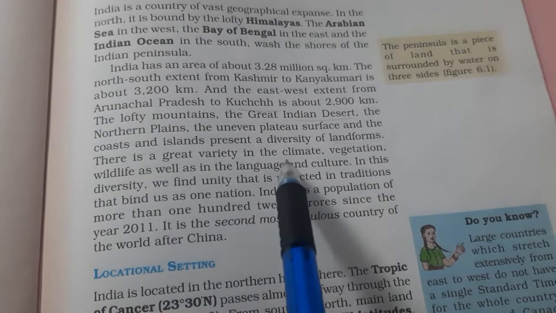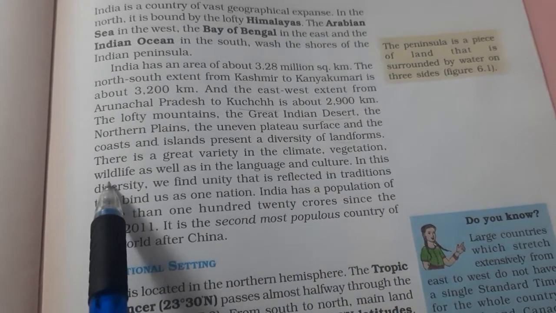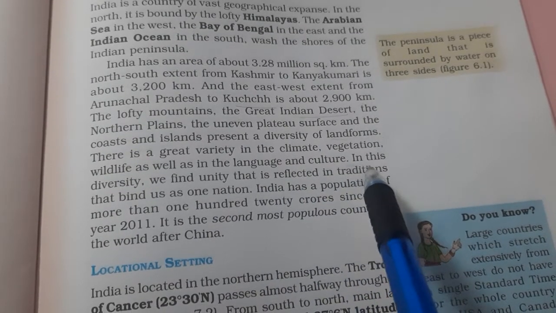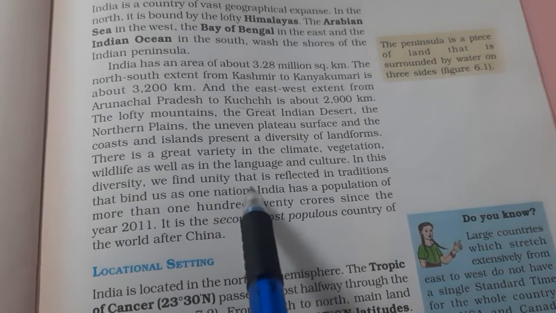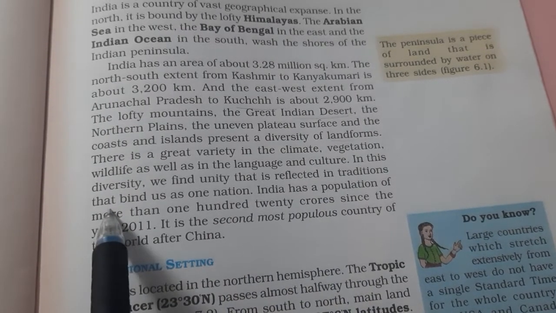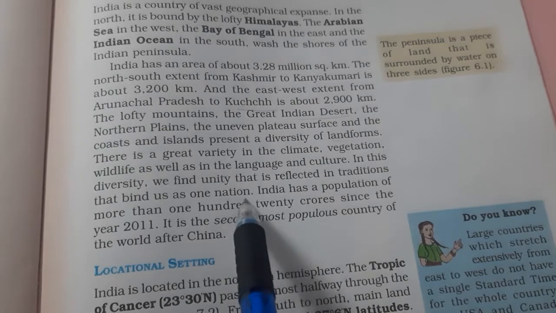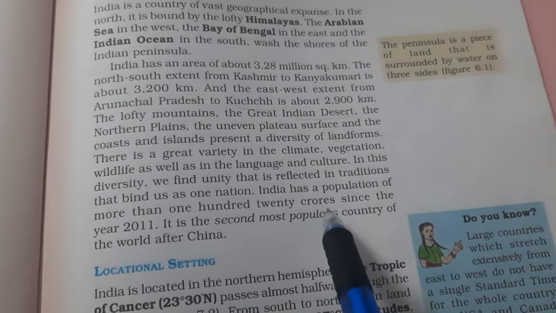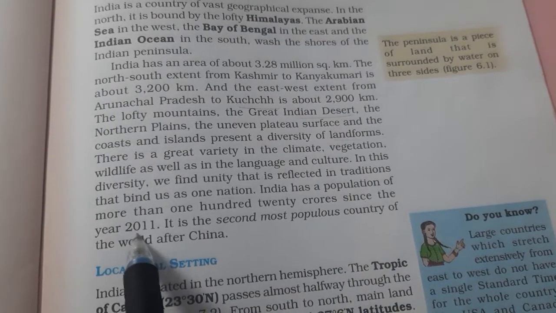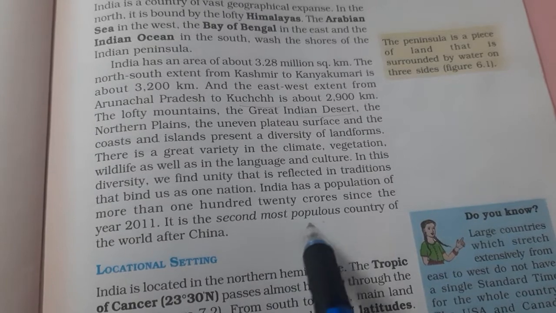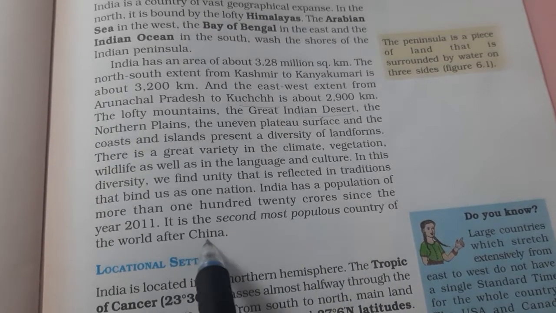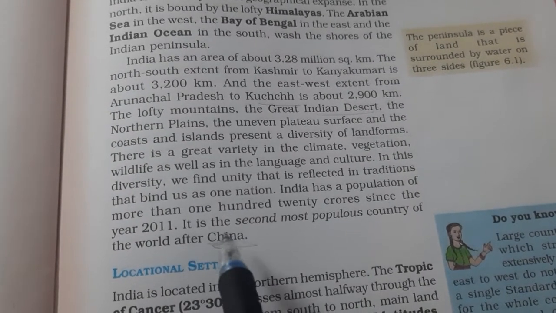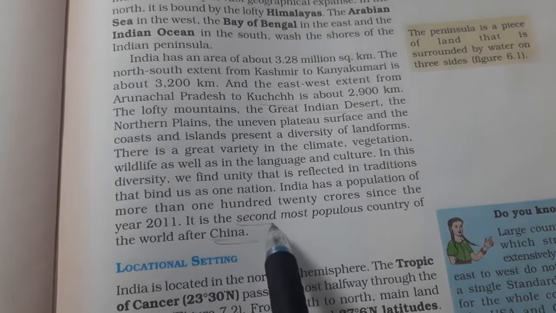There is a great variety in the climate, vegetation, wildlife, as well as in the language and culture. In this diversity, we find unity that is reflected in traditions that bind us as one nation. India has a population of more than 120 crores since the year 2011. It is the second most populous country of the world after China. So China is the first most populous country and India comes just after that at second spot.